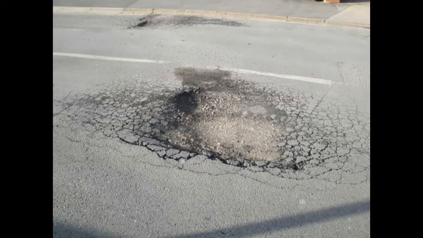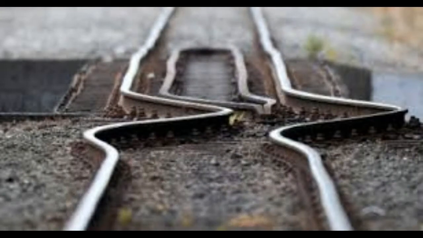There are many examples in everyday life of thermal expansion. Take, for example, a pothole in the road. It's most likely due to thermal expansion. When a railroad track twists like this, it's due to thermal expansion of the steel.